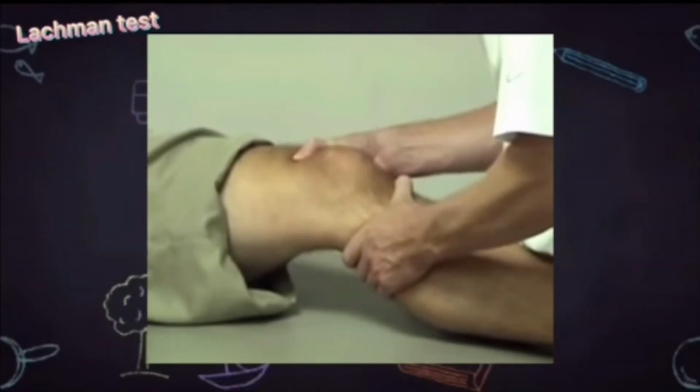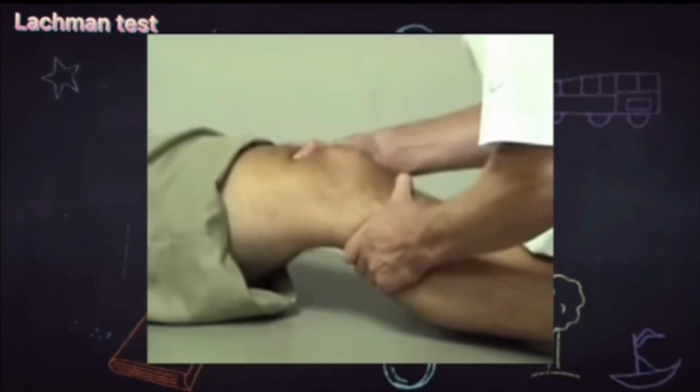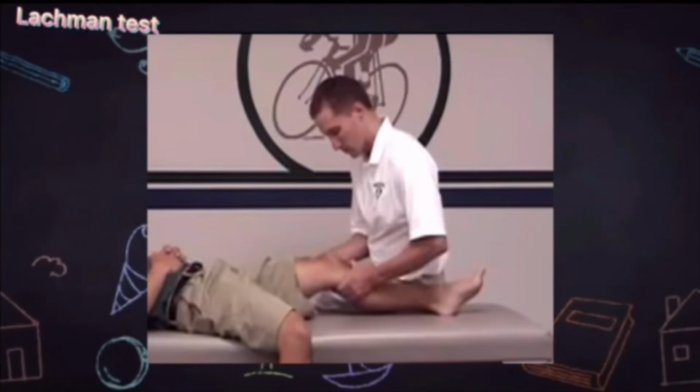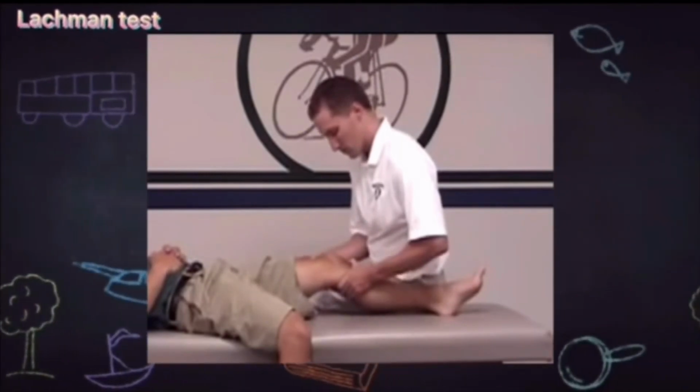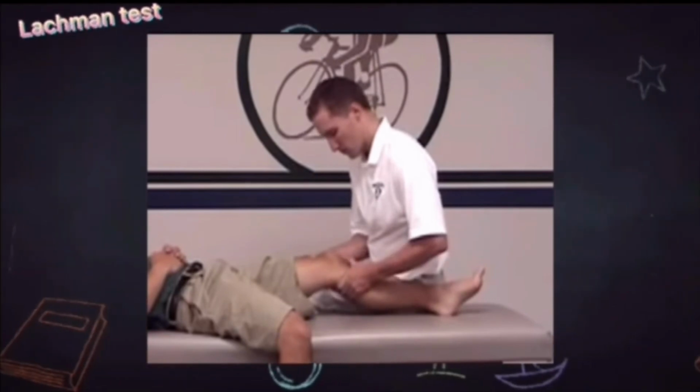An anterior stress is then applied to the tibia on the femur. A positive test is indicated by anterior tibial translation or by disappearance of the infrapatellar tendon slope. These signs may represent a tear of the anterior cruciate ligament.